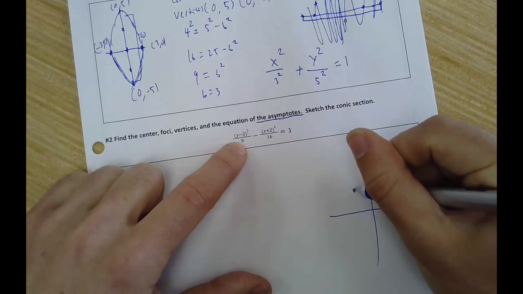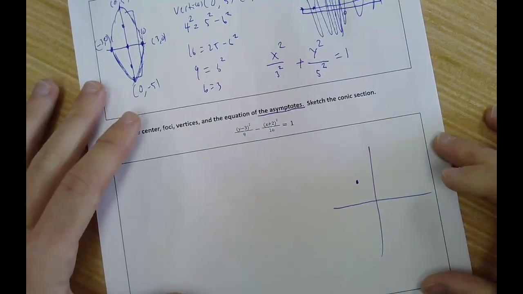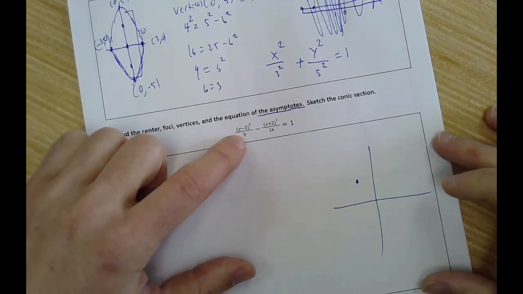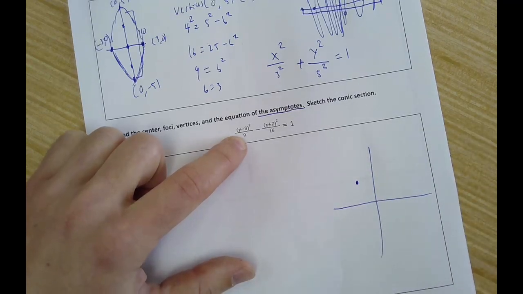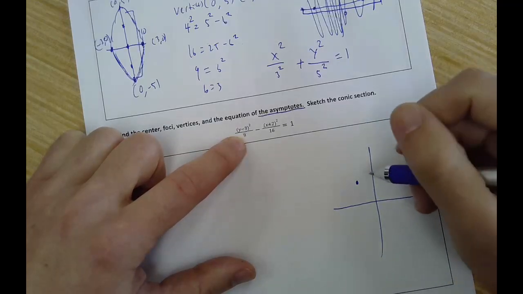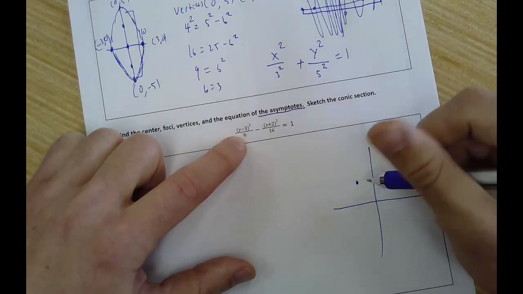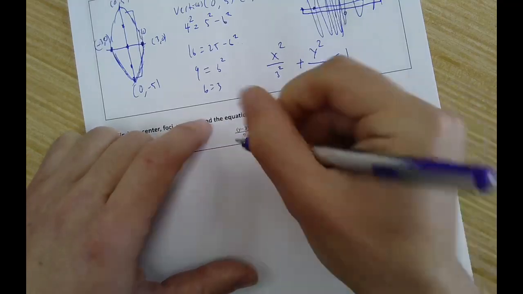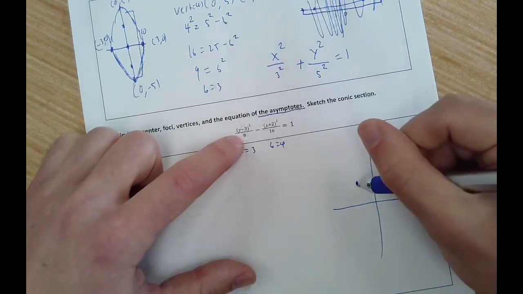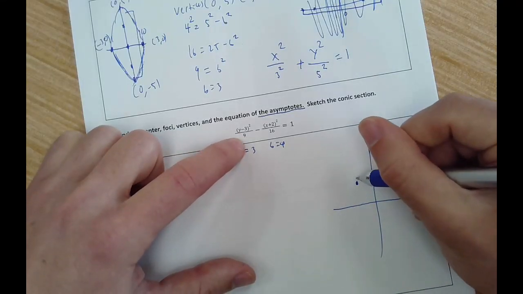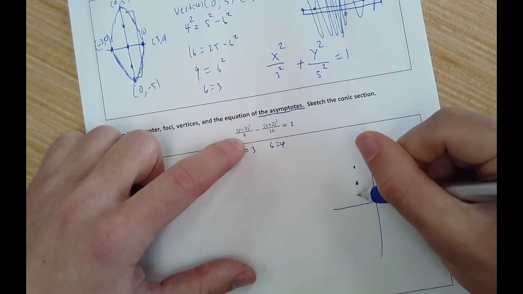So roughly kind of right here. And a is always underneath the positive variable, and that tells us whether it is going up or down or left or right. So if a is under y, it's going to be going up or down. So let's go ahead and label this. A is going to be 3, B is 4. And since a is under y, I'm going to go up 3. 1, 2, 3, up. 1, 2, 3, down.